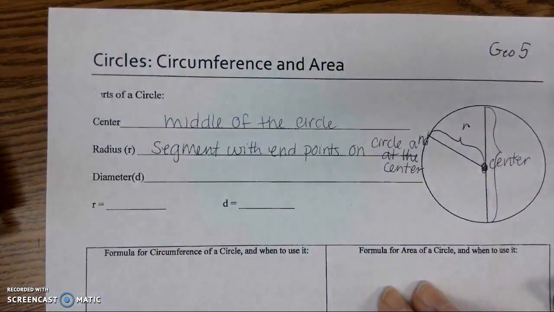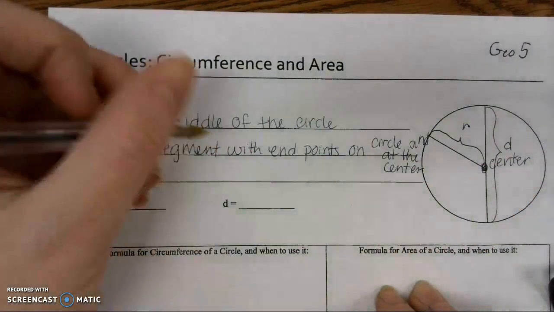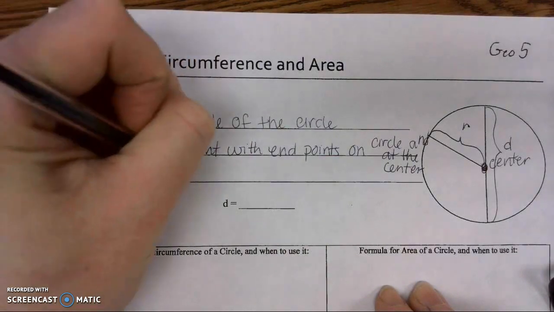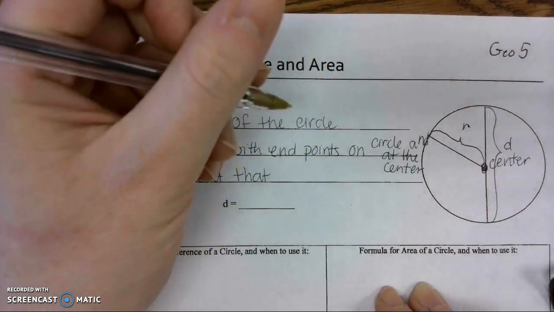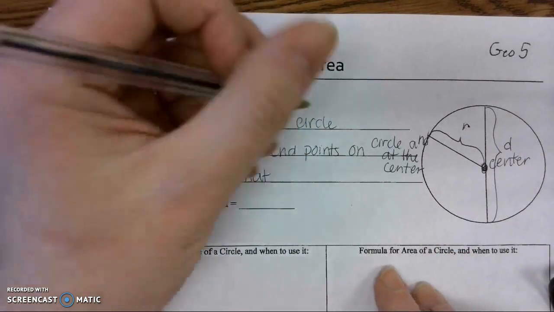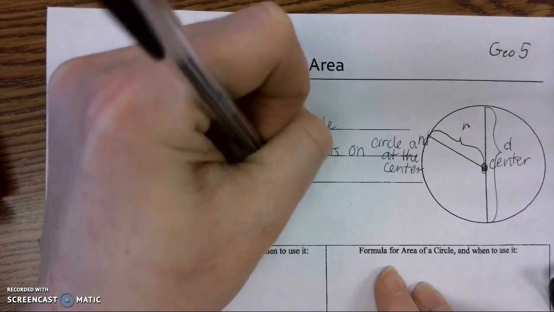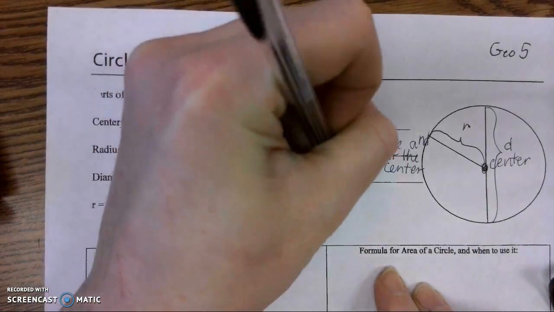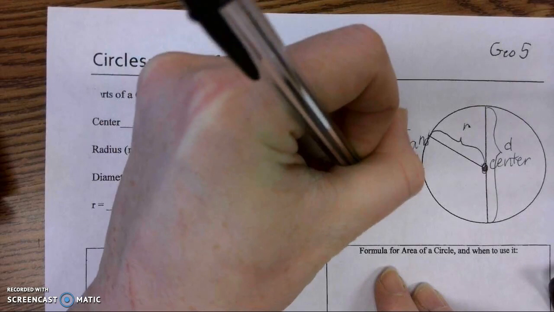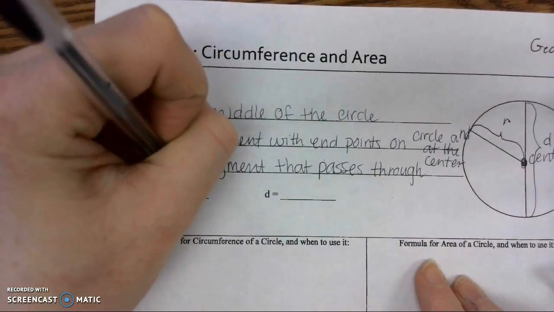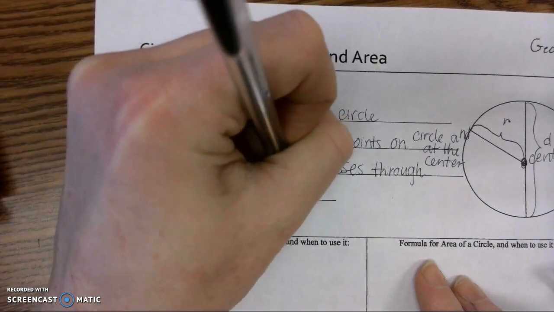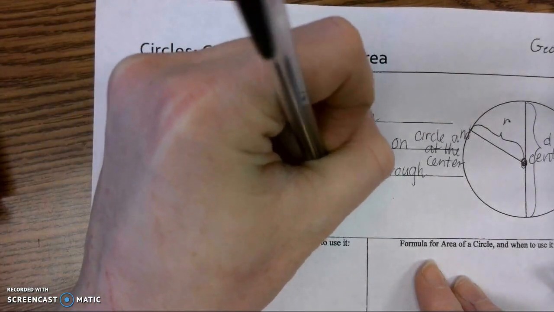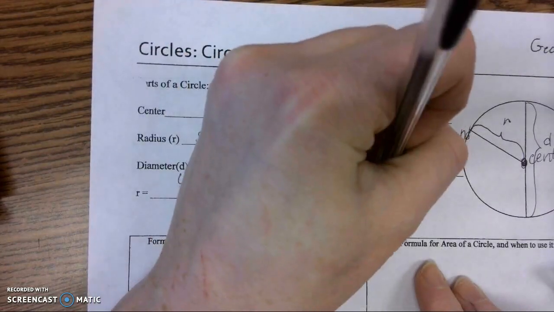All right, so then the diameter is our other line segment that we have here. That's my diameter, so I'm going to label that with a D. And your diameter is a segment that passes through the center of the circle with endpoints on the circle. So that passes through the center with endpoints on the circle.